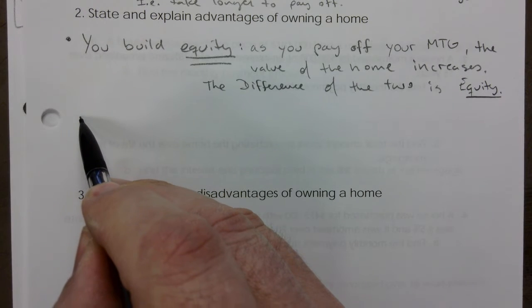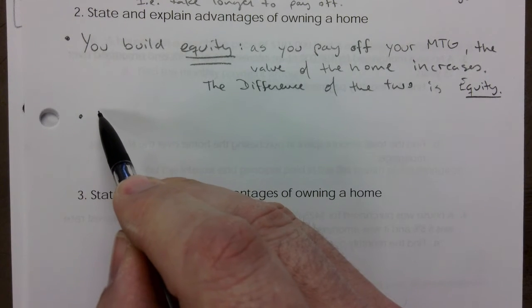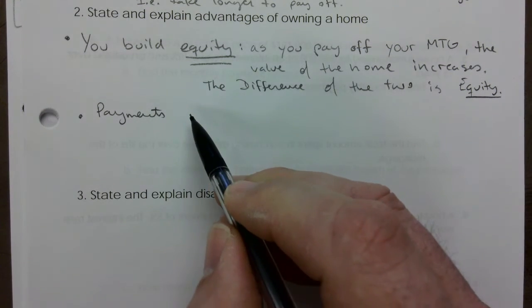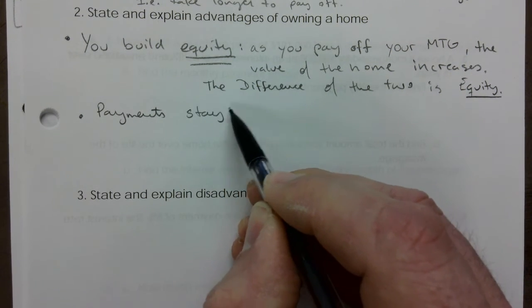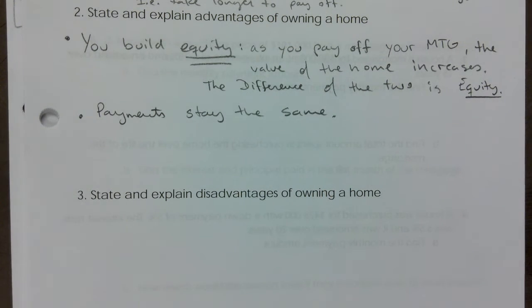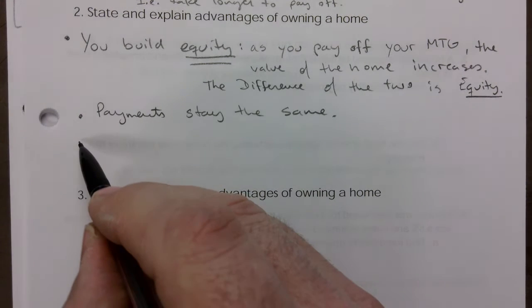Okay. Next, another advantage is payments stay the same. Once you sign that 5-year contract, your payment will stay the same. It won't go up every year. If you rent, rent pretty much goes up every year. So an advantage of this is that for 5 years for sure, if you sign, you're guaranteed to have the same payment.